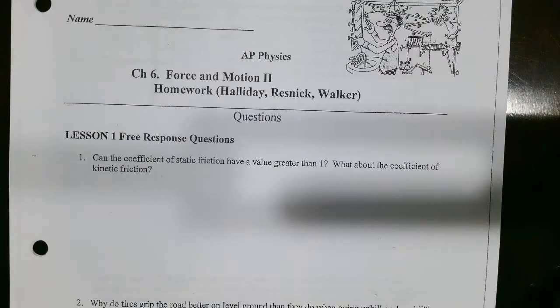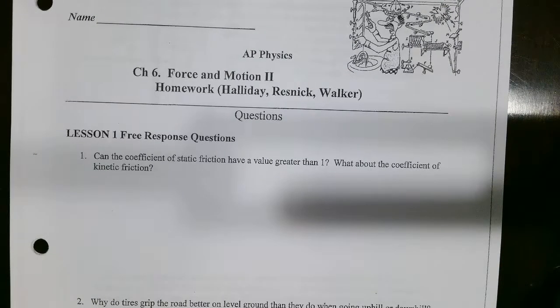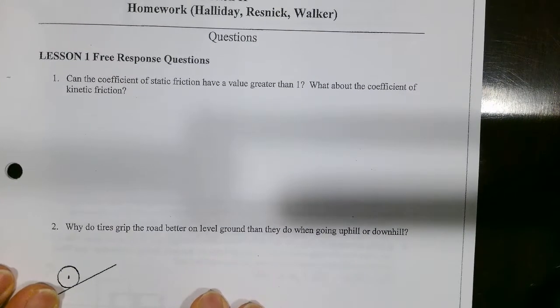Chapter 6, Forces and Motion 2, free response question. These are conceptual questions, and it's pretty important, I think.